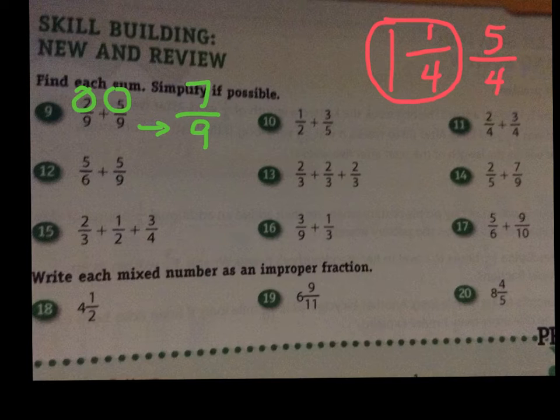Number 13, same thing. Denominator stays the same. 2, 4, 6. 6 divided by 3 gives me 2.